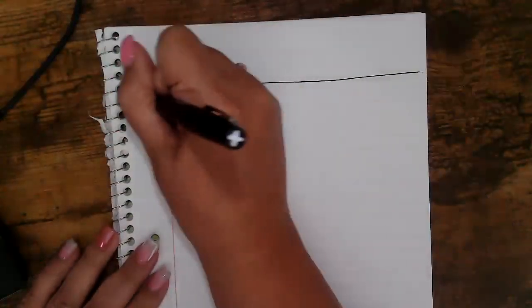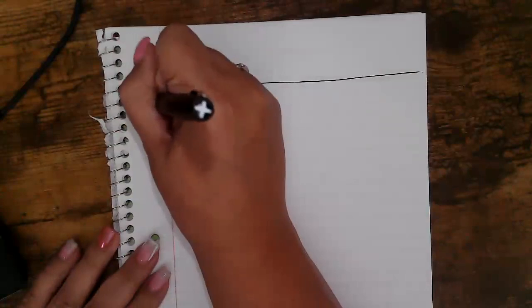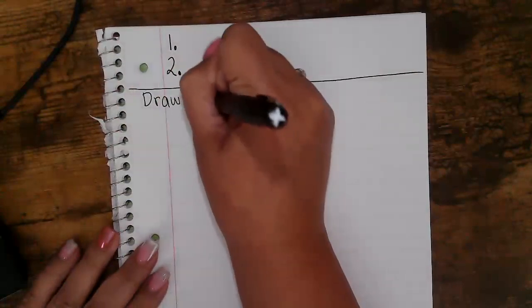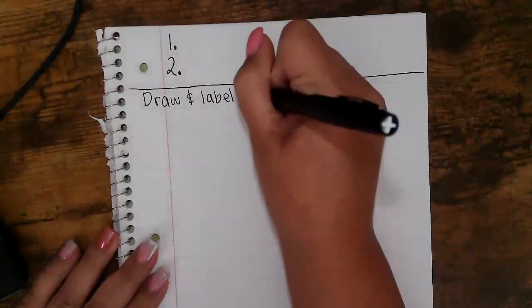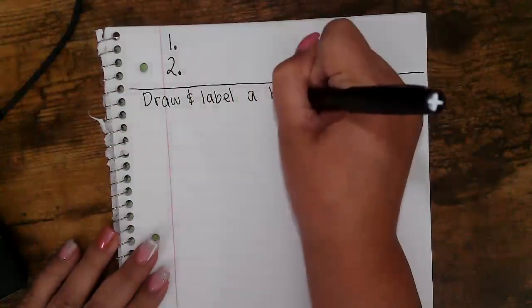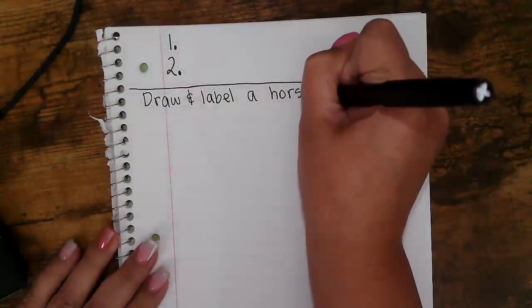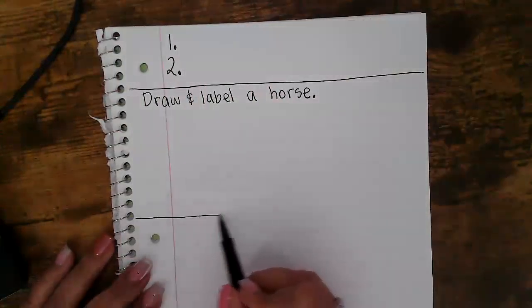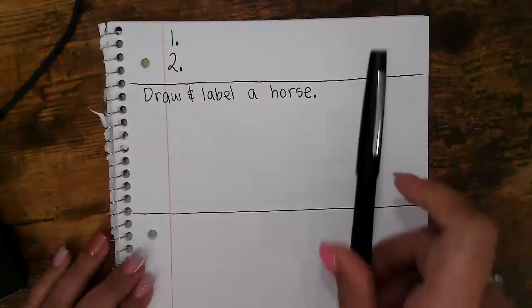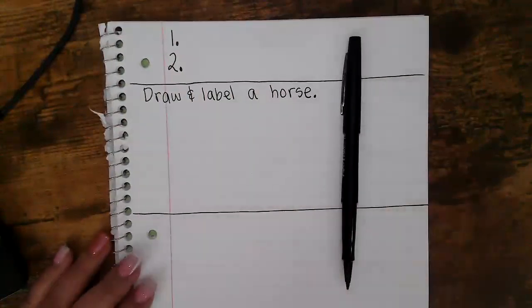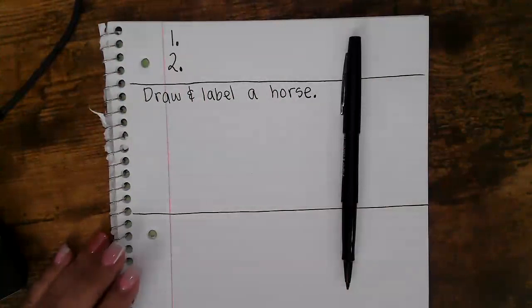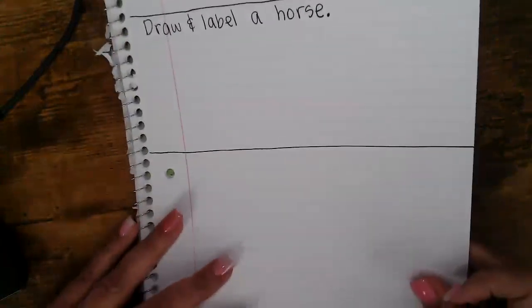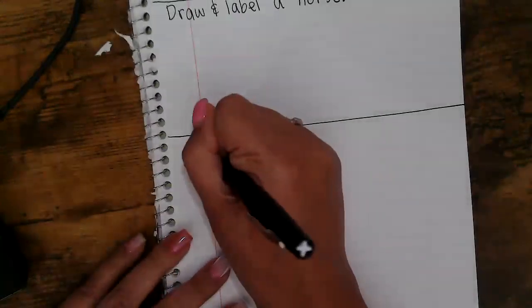Here, I want you to write the following directions, and I will pause. Draw and label a horse, and we're going to talk about that later. And I'm going to ask you to maybe give yourself a good chunk of room. Go ahead, copy that, including the lines. Thank you, great job. Okay, here we're going to write definition.